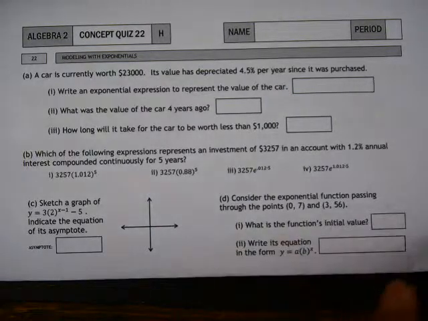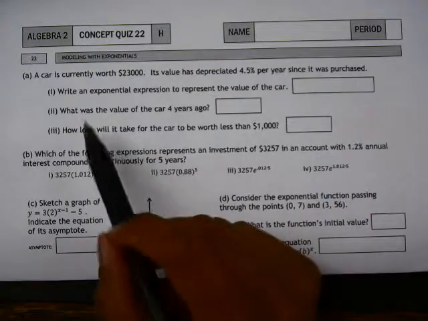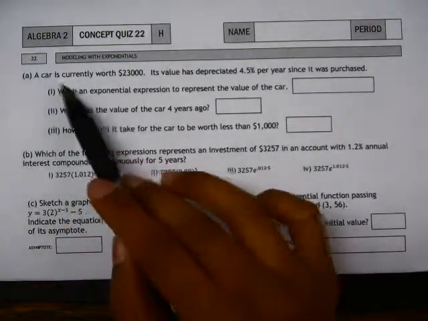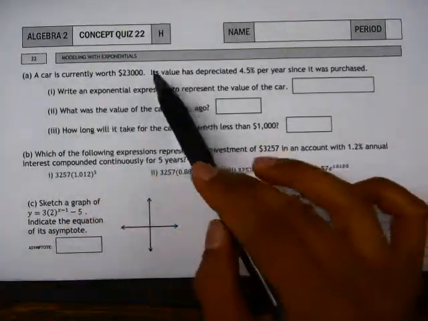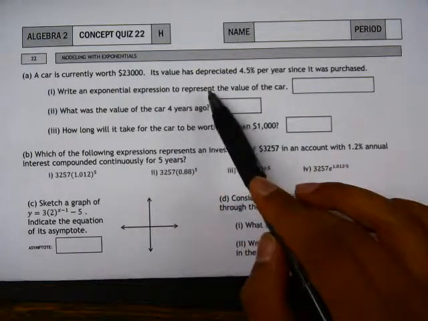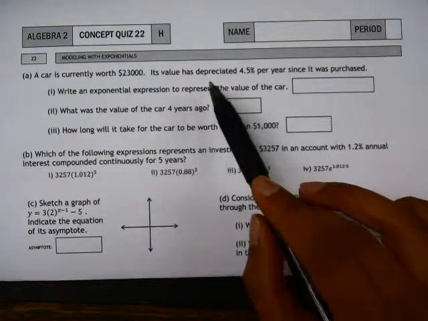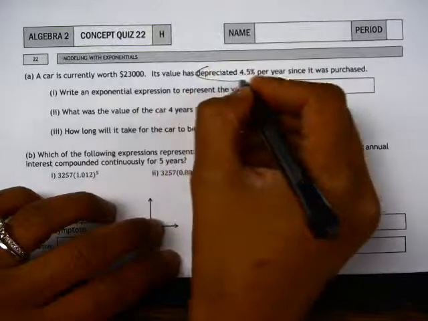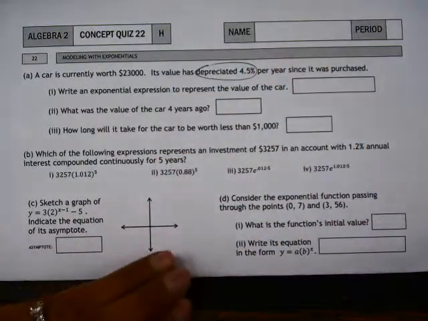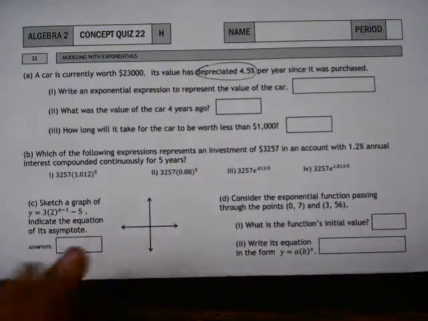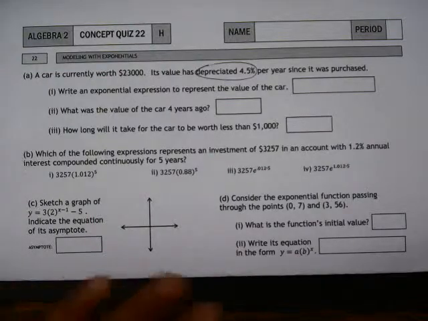This is the review for Concept Quiz 22, Modeling with Exponentials. So the first problem is a car is currently worth $23,000. Its value has depreciated 4.5% per year since it was purchased. Write an exponential expression to represent the value of the car.